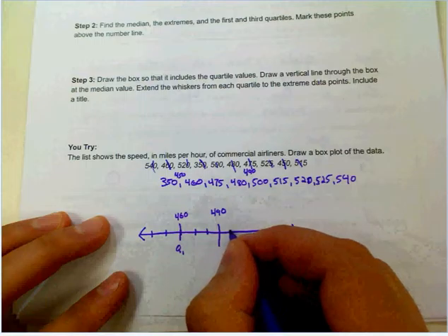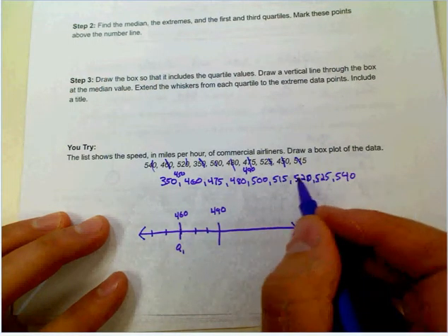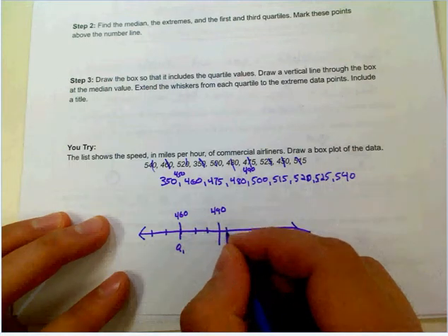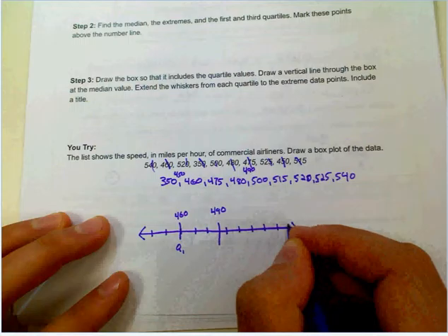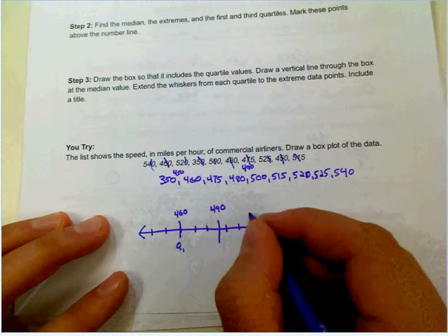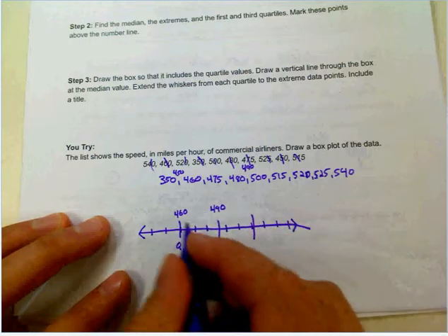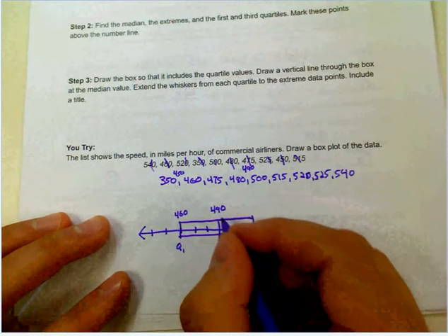Then we have 500, 510, 520, 530, 540, 550. Starting from 490, 510, 520 is my Q3. Draw our lines. There's my box.